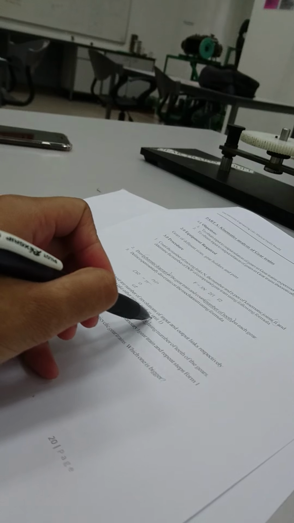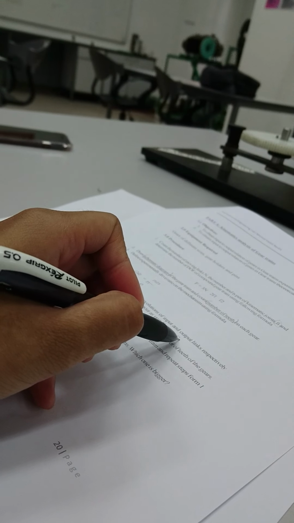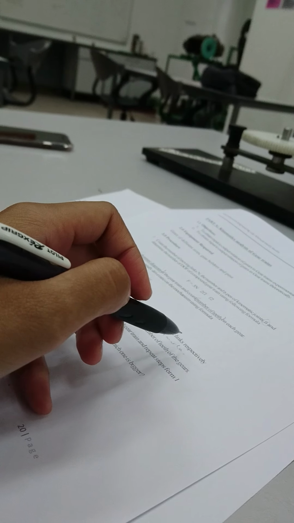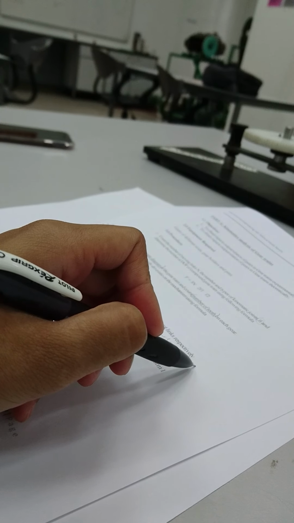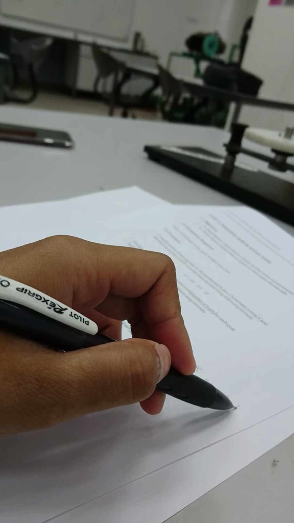And then after that you need to do it analytically, which means you need to use a formula, but I won't give you the formula. You need to come up with the formula yourself. The hint is using number of teeth. So you need to count the number of teeth here, and the number of teeth of the output. For example, this one is 30 or 35, this one 100 teeth. You need to use that information.